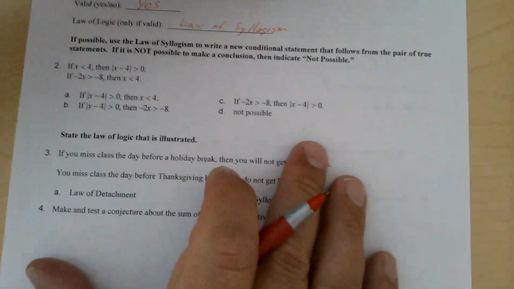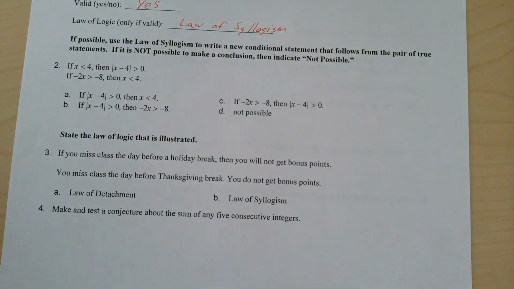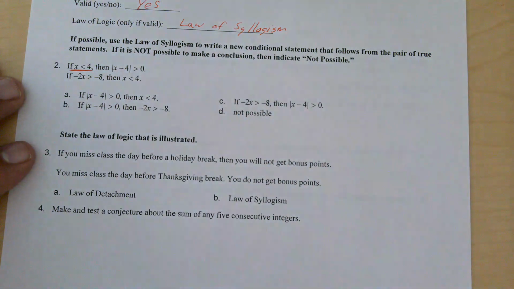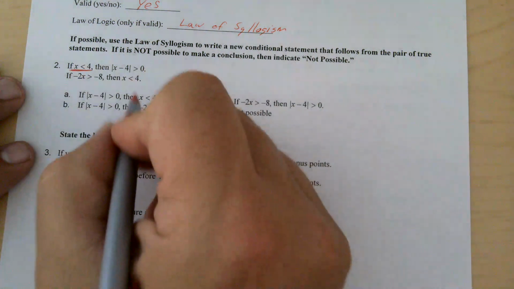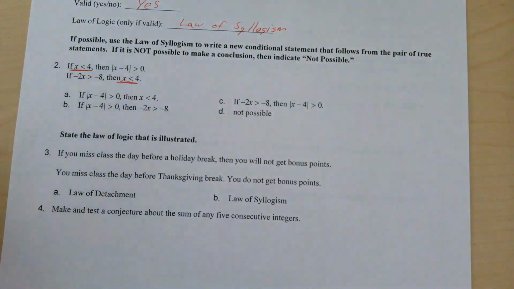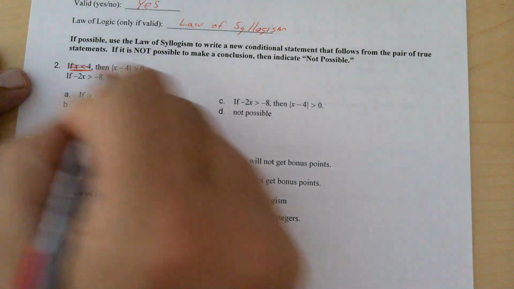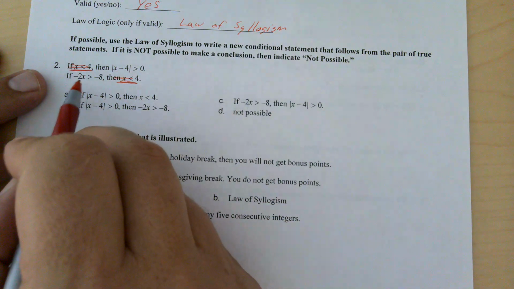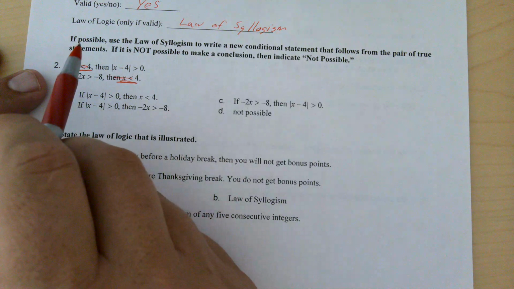So then for this next question, they're asking us to apply the law of syllogism. What you're looking for is that the conclusion of one statement and the hypothesis of the other statement have to be the same. Here I see that this hypothesis, x is less than 4, is the conclusion of the other statement. So this is the law of syllogism. When you have something common, you wipe this part out. Some people switch this around, but the hypothesis stays the hypothesis. We're not going to end up doing the converse.